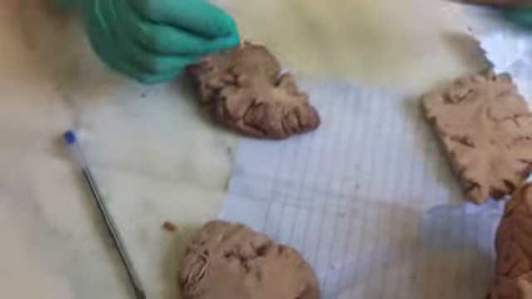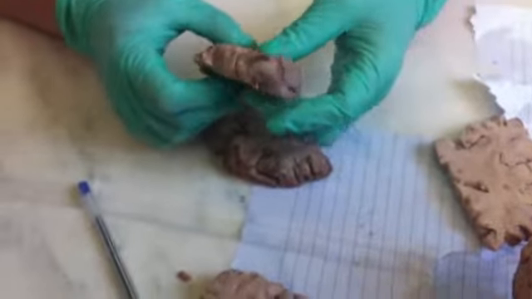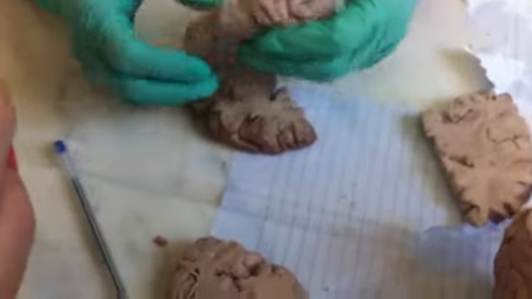They are from separate brains. Okay, this is typical.